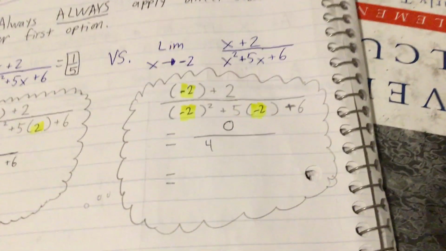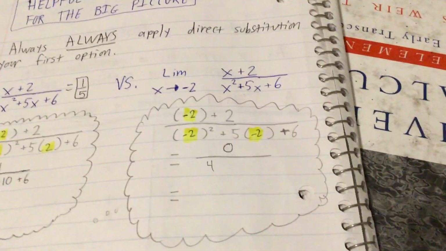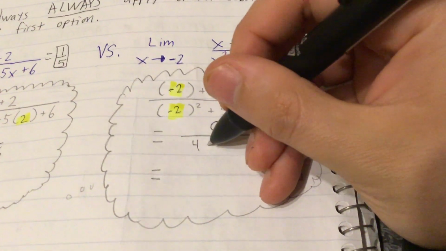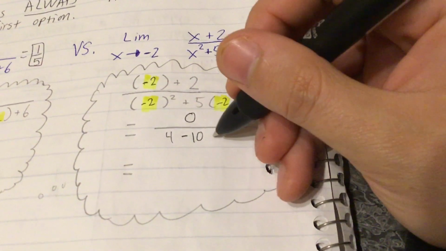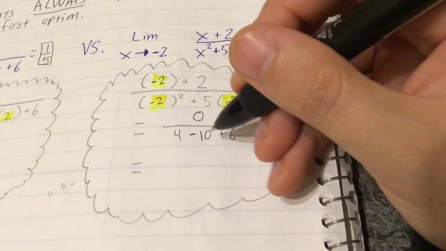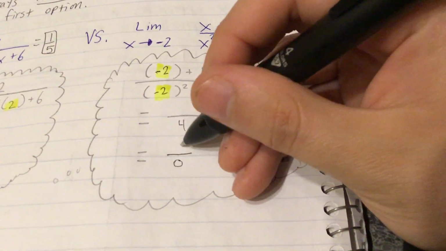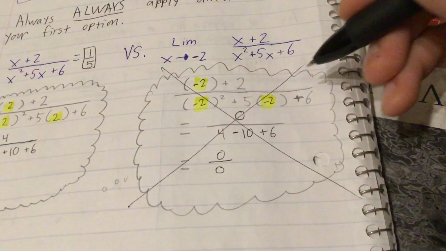And we've got 4 plus -10, 5 times -2, and then plus 6. 4 minus 10 is -6. -6 plus 6 is 0. So in other words, the difference is that we get a hole here.